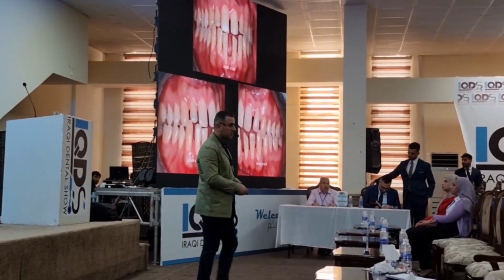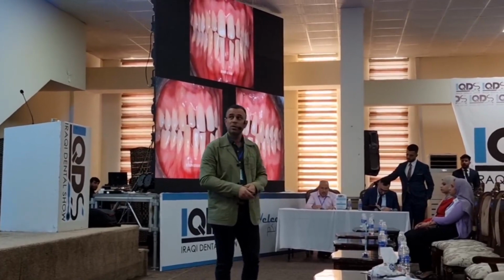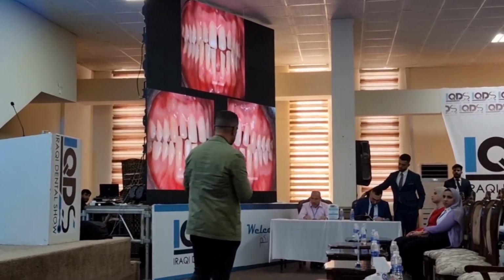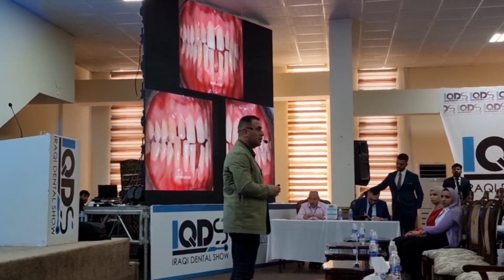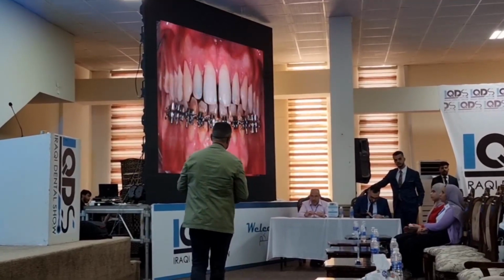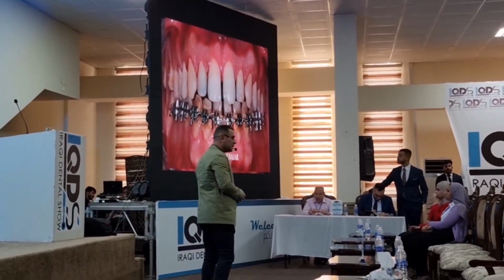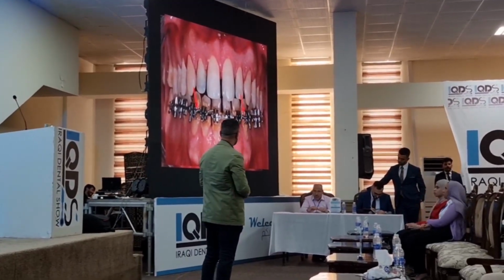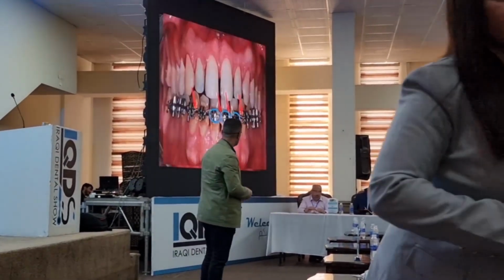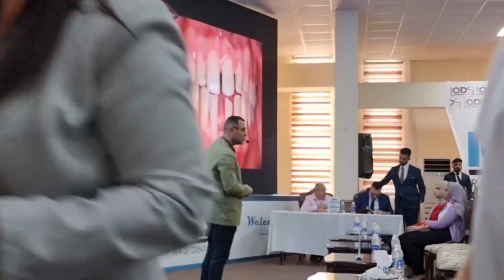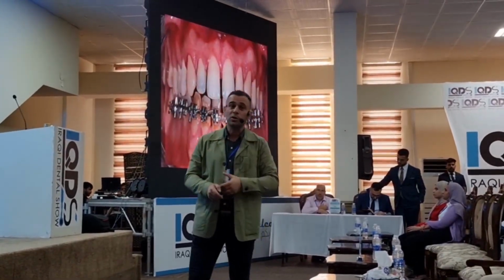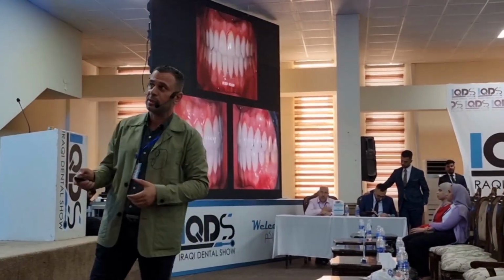Another severe case. Large diastema in the lower, generalized spacing in the upper and the lower. What should you do in such a case? Redistribute the spaces in the lower. Reduce these spaces, then do veneers. The question here, why don't I do complete space closure for such a case? Why don't I close all the spaces by orthodontic treatment?